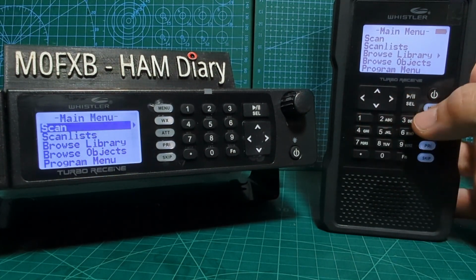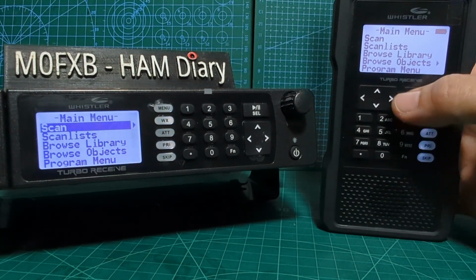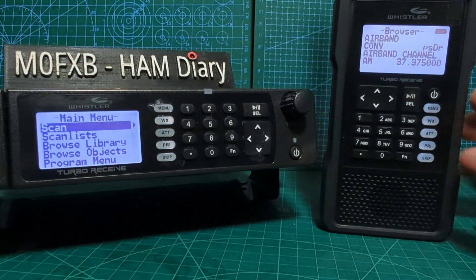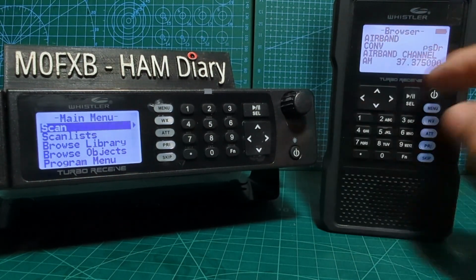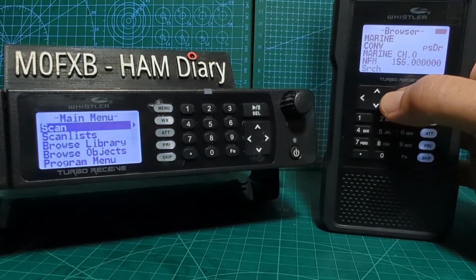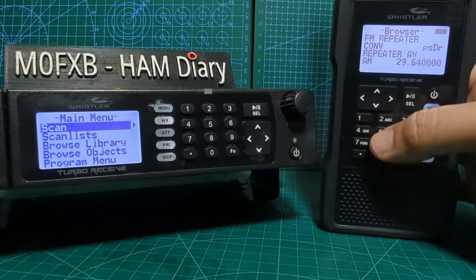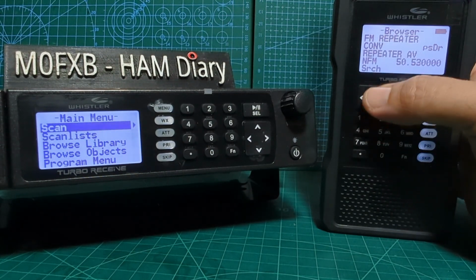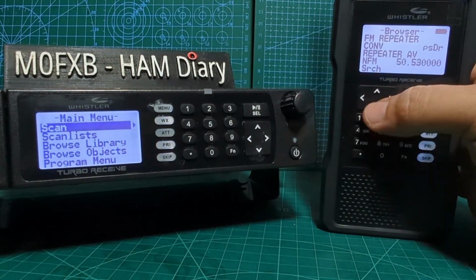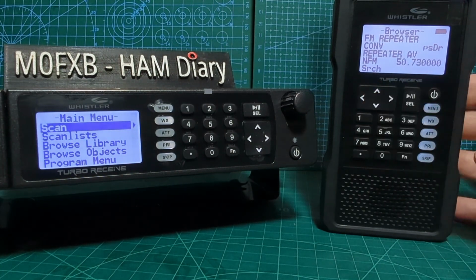Let's try browse library. Actually, browse objects is better. And look, you've got the browser and we've got all these airband. Now we can change the category, moving the right and left arrow, and the frequency or the channel within the category by going up and down. And that's it. And it just opens up your radio to a lot more possibilities.